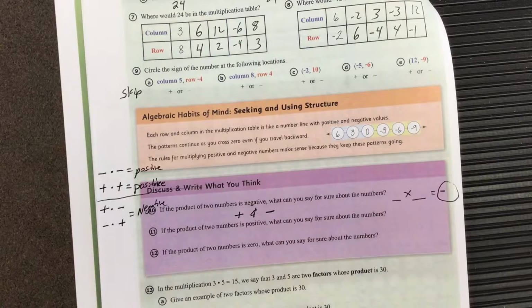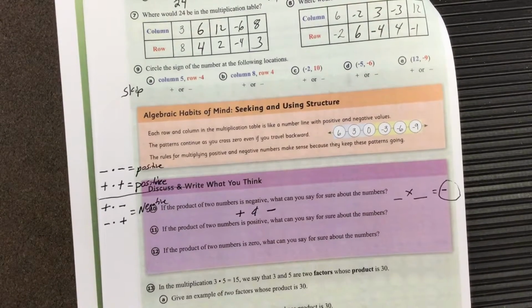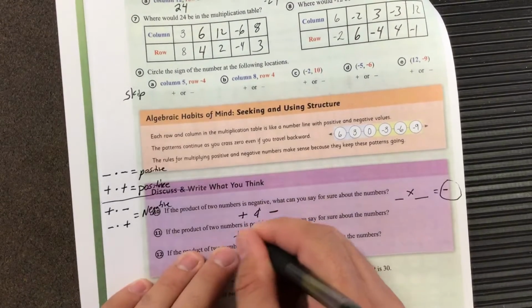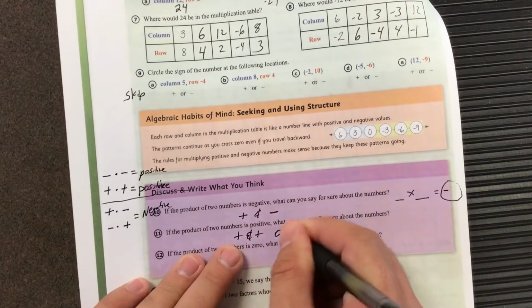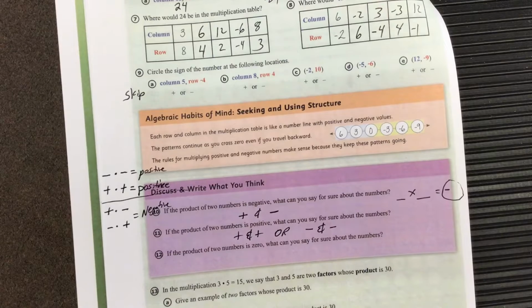If my answer is positive, what's that say about my numbers? They're either both positive or they're both negative. They're the same symbol.